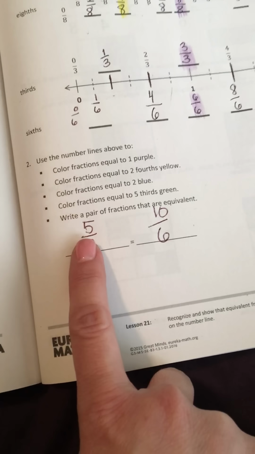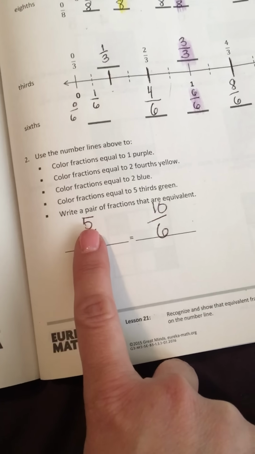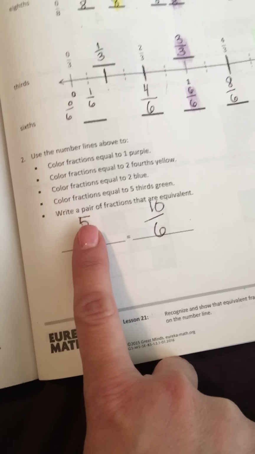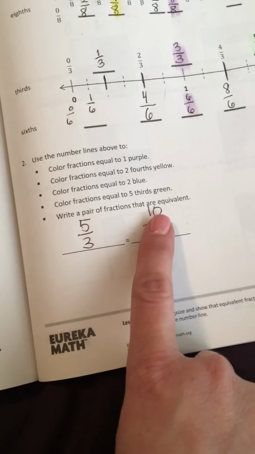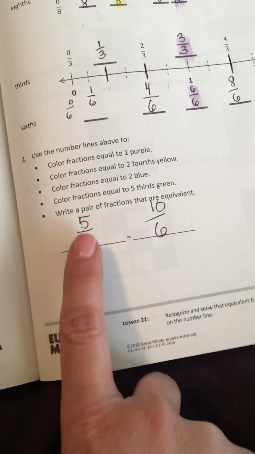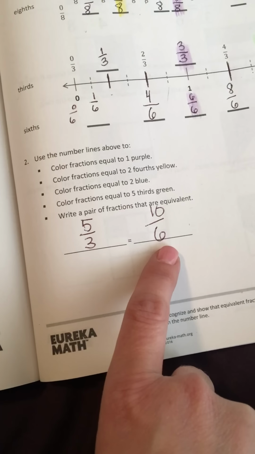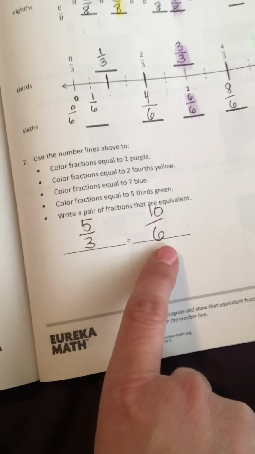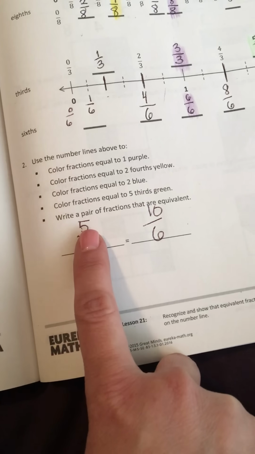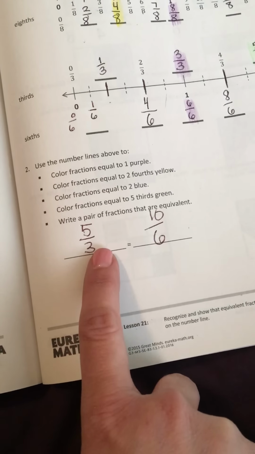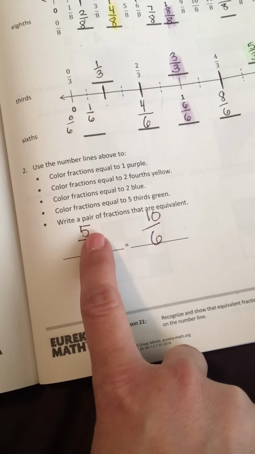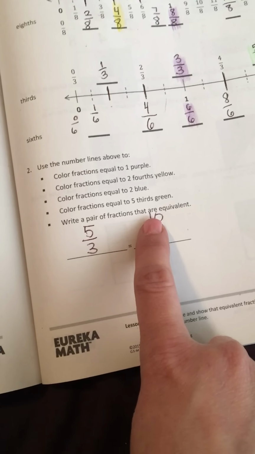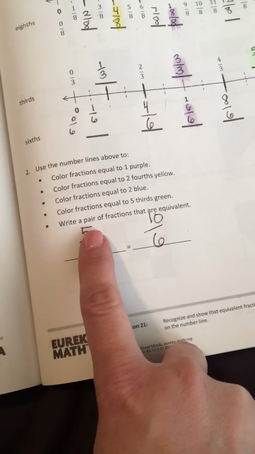These are equal because you can get from 5 to 10 the same way you can get from 3 to 6. I want you to think for a minute if there is something that you can do on the top that you can do to the bottom, something that I can do to get from here to here. And if you're thinking add, oh, add.